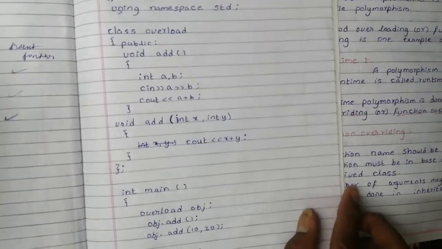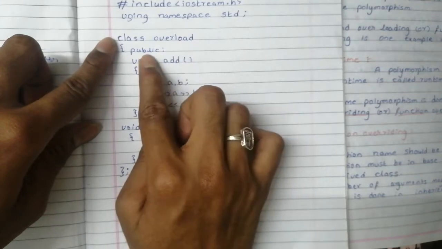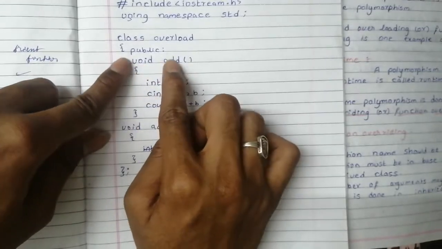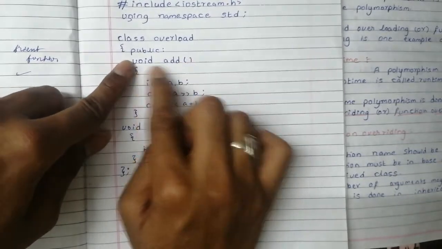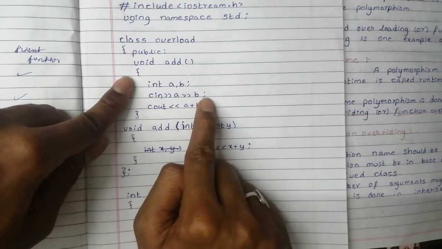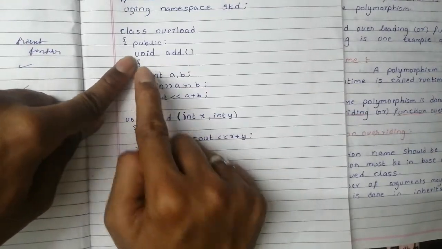So let us hear one example. Here we have declared one class. The class name is overload. In that class we have declared two functions, void add. In this void add, this is a function. In this void add we have declared int a, b variables, and c out a plus b. The function starts here and it ends here.